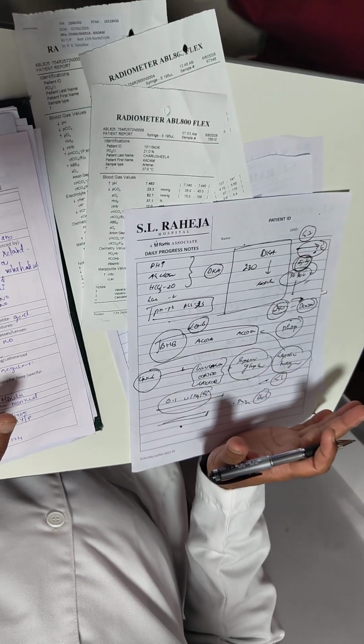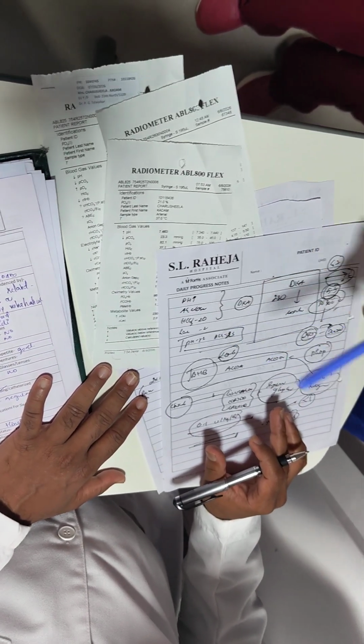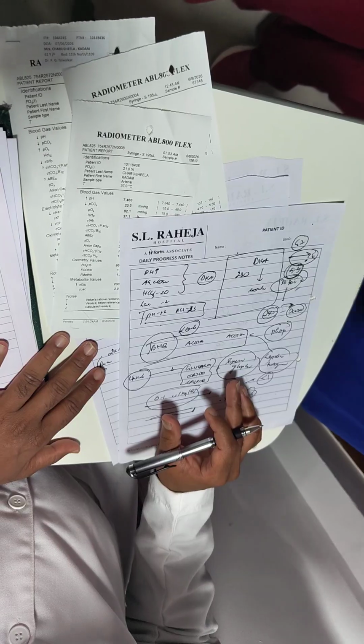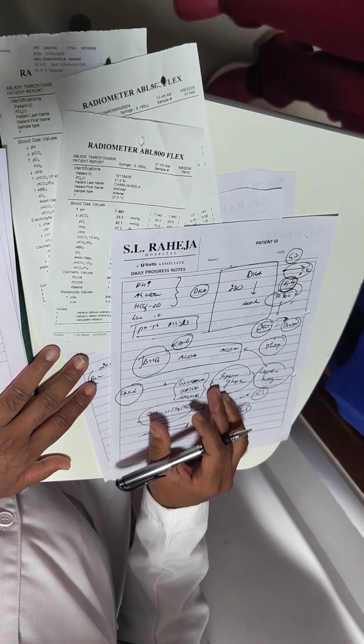Any other queries on this DKA? You've understood this? Yes. Go ahead. So, like you said, the increase in lactate can be because of the metformin, and she was on SGLT2.